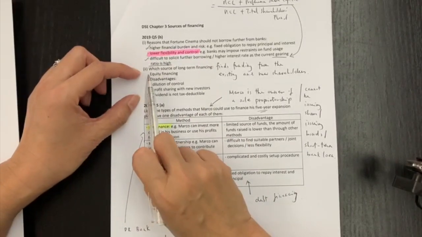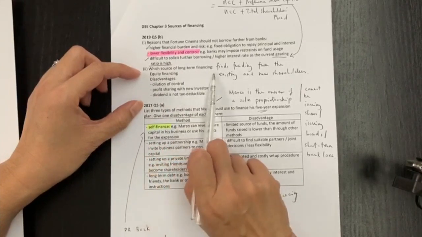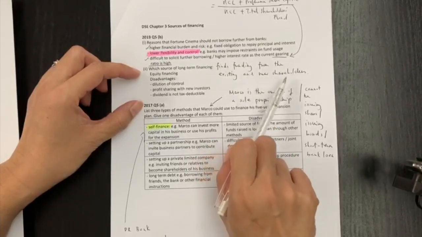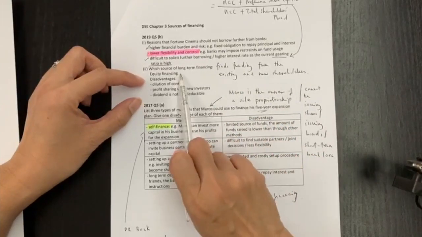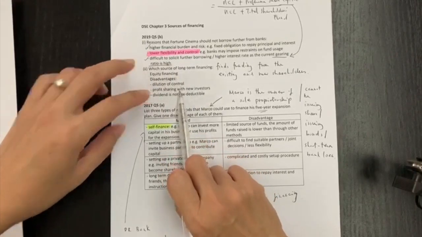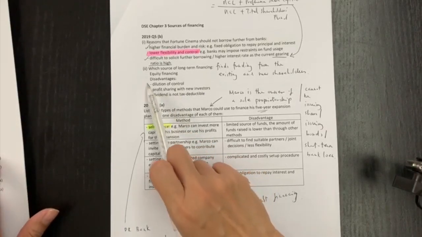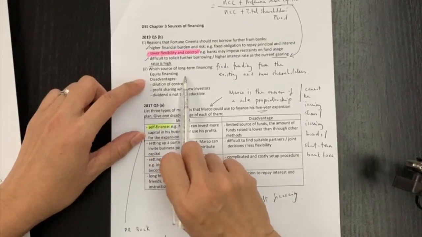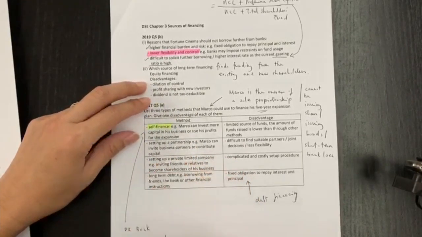All right, so for part B in this question, you have to identify what kind of source of long-term financing it is, and the condition is this: the company finds funding from the existing and new shareholders. So this is issuing shares, so it must be equity financing, and after that you have to give disadvantages for equity financing. Now be very careful. If your identification is wrong here, then you will lose all the marks for these disadvantages. Since we have identified this as equity financing, you will know straightforwardly that these are all the disadvantages of equity financing.